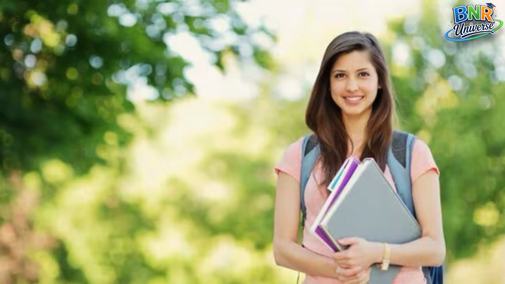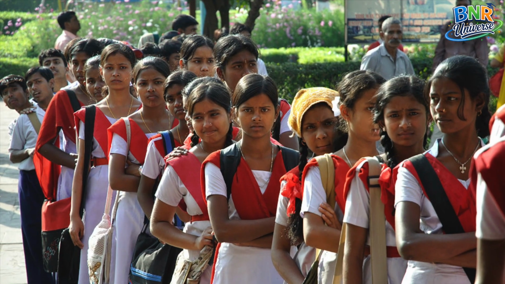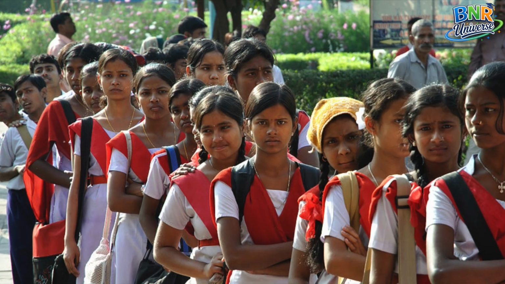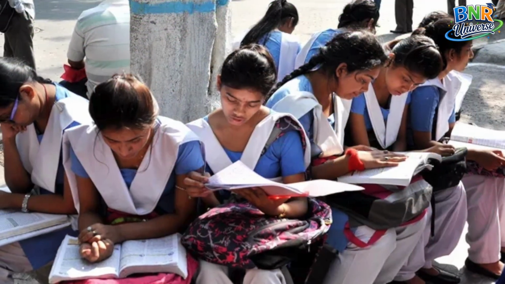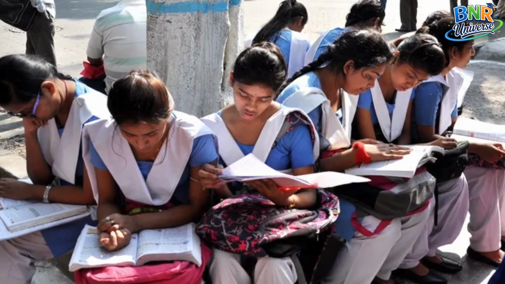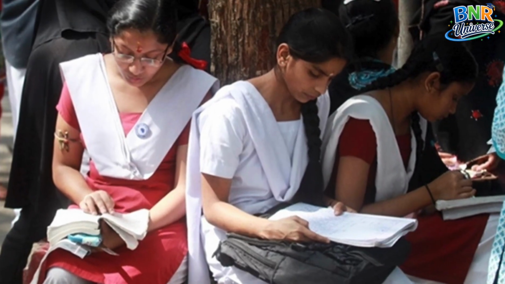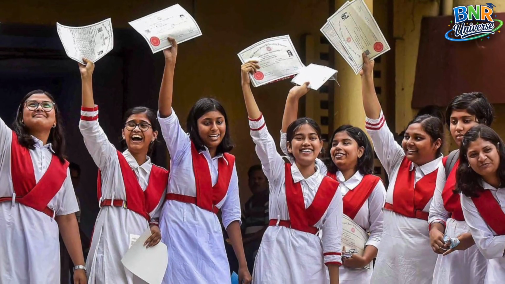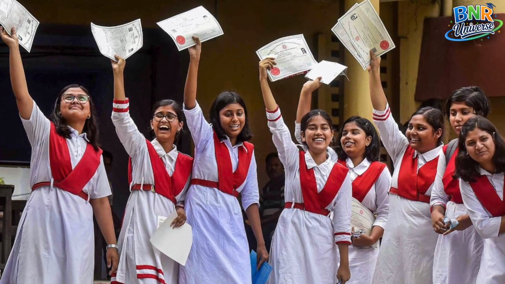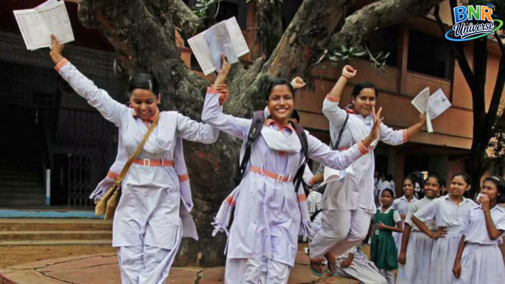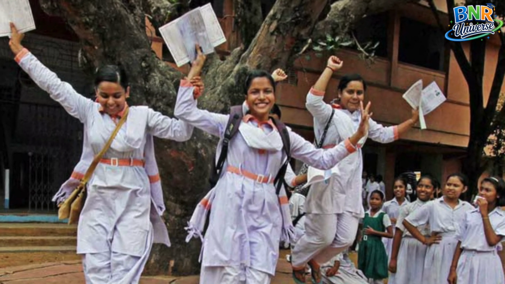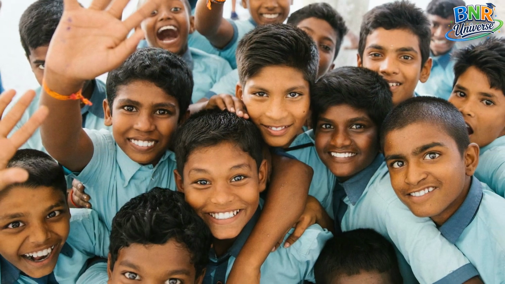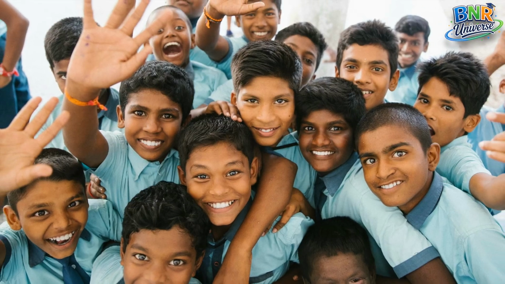Because a significant portion of chemistry is based on concepts that can be revised efficiently. Chemistry consists of three parts: physical chemistry, organic chemistry, inorganic chemistry. Physical chemistry involves numerical calculations and conceptual understanding. Organic chemistry requires reaction mechanisms and logical thinking. Inorganic chemistry relies heavily on memory, periodic trends, and NCERT-based preparation.